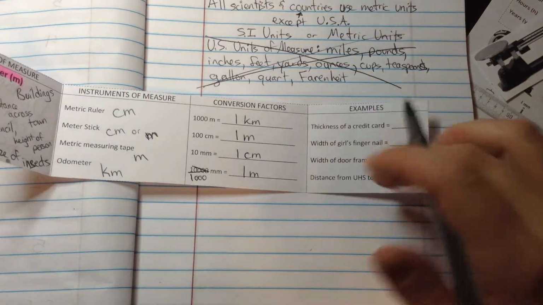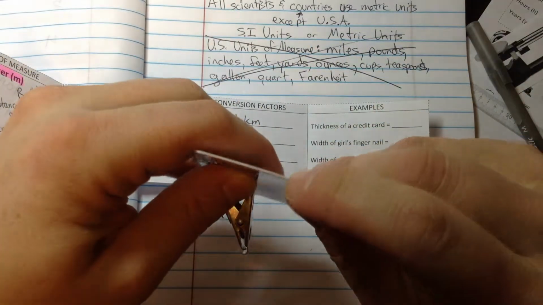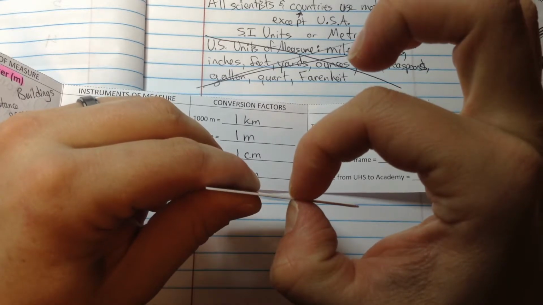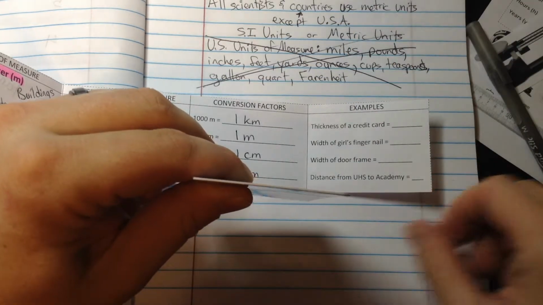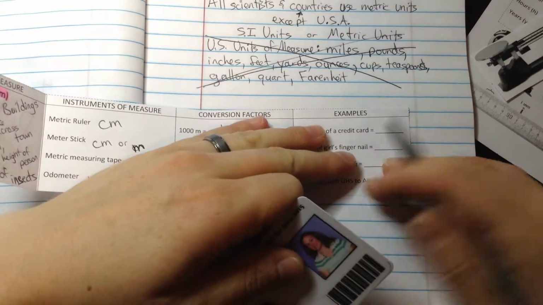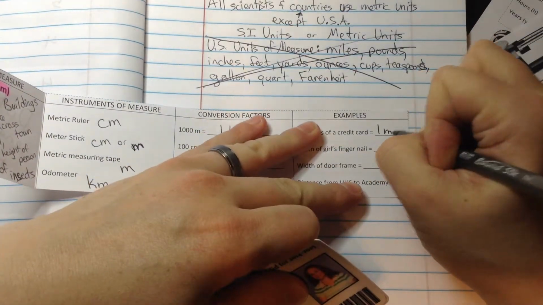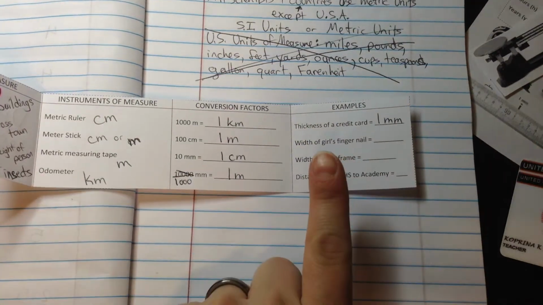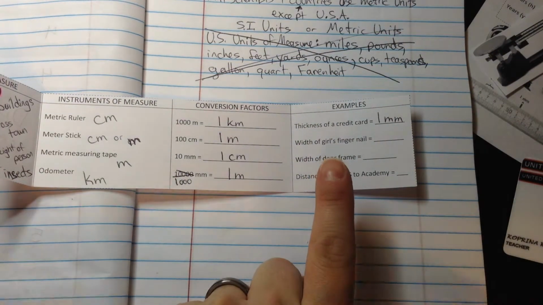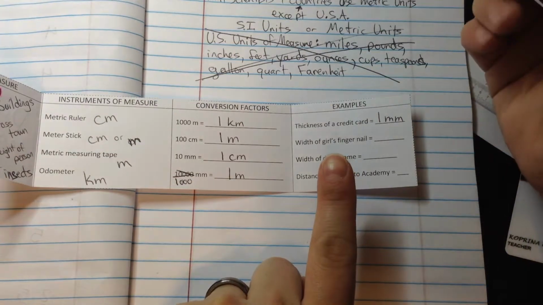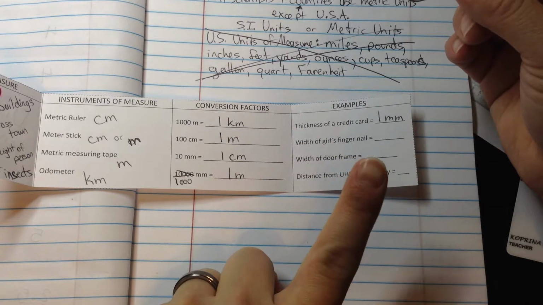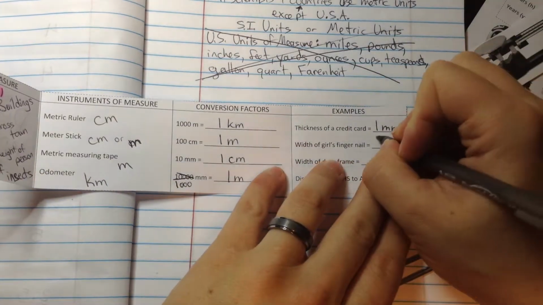The thickness of a credit card. Well, I don't have a credit card on me, but I have my badge, okay? So my badge, that thickness, that is about 1 millimeter. Actually really darn close to 1 millimeter, okay? The width of a girl's fingernail. All right, this applies well for most girls, not all girls. Doesn't work well for guys. For guys, it's more like the pinky finger. The width of a girl's fingernail, that is about 1 centimeter.